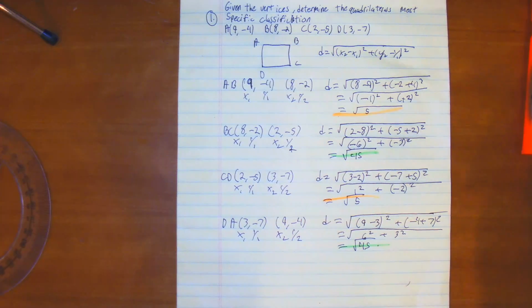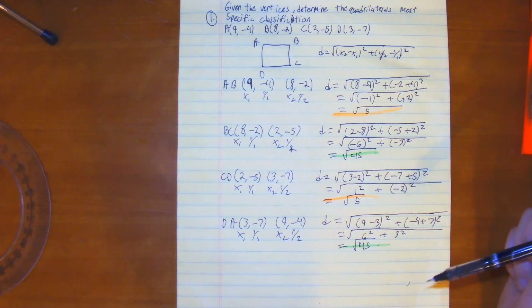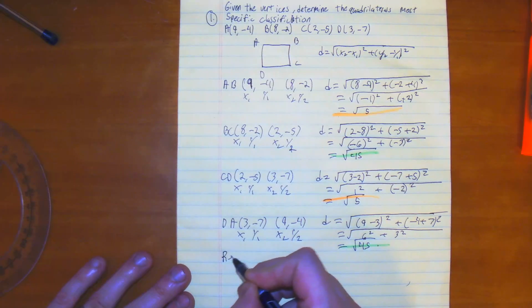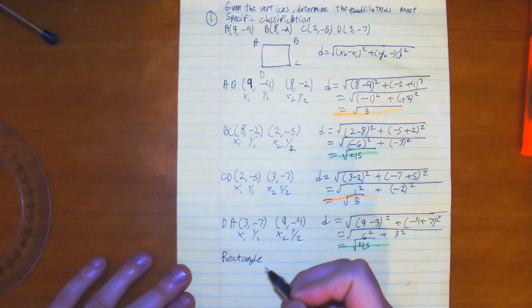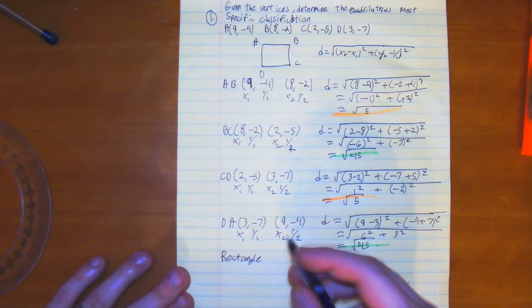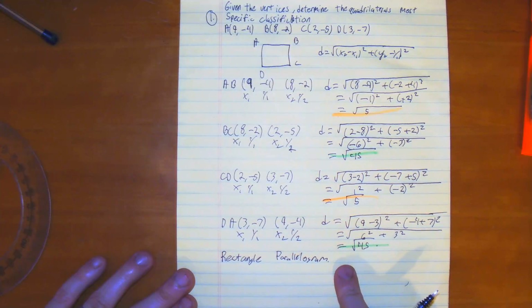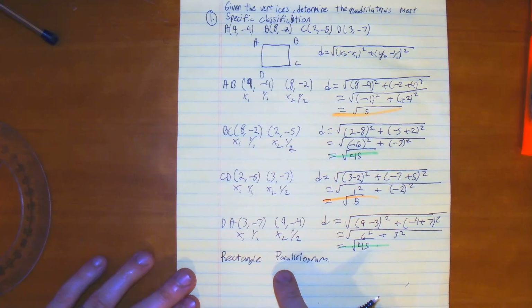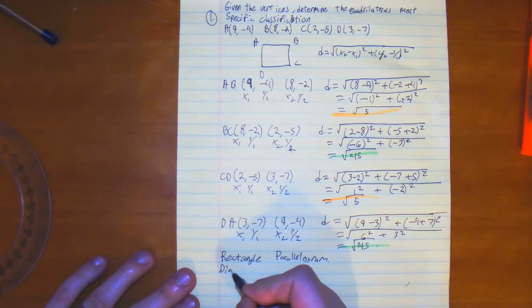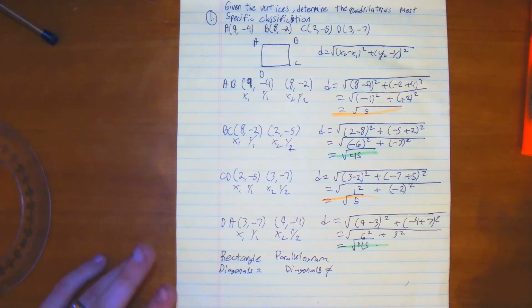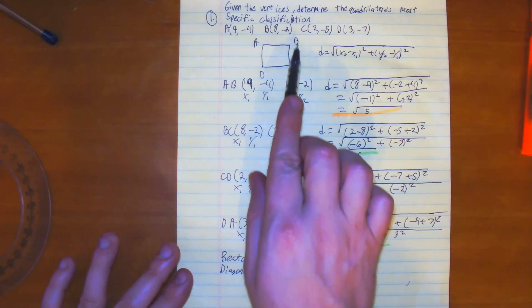So right away we can see we have two different sides. So the only type of quadrilaterals we can have at this point is either a rectangle or a parallelogram. Can't be a rhombus because all the sides need to be equal, and it can't be a square because all sides need to be equal. So it's either a rectangle or a parallelogram. If it's a rectangle, the diagonals are going to be equal. And if it's a parallelogram, diagonals are not equal. Alright? So that means we're going to be doing AC and BD.